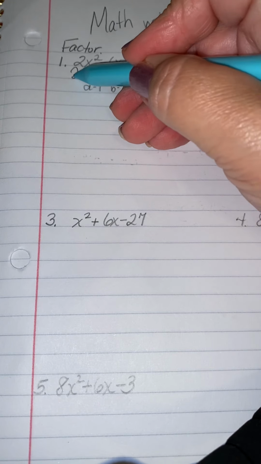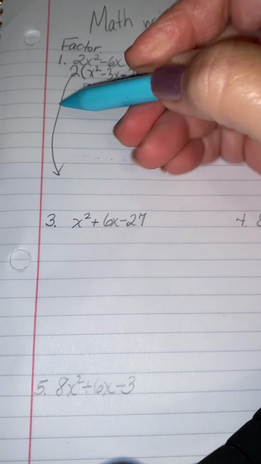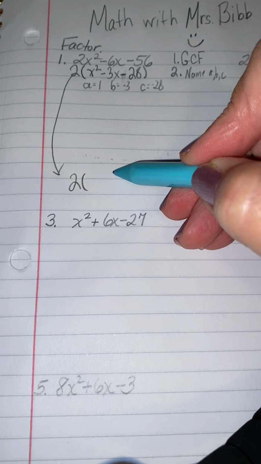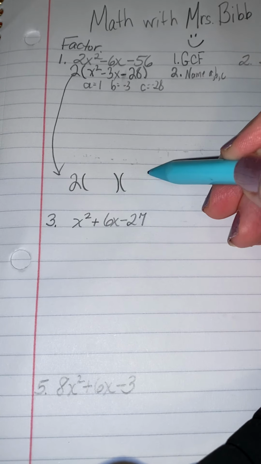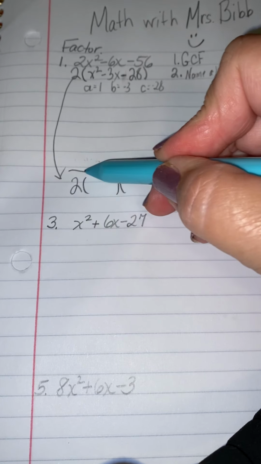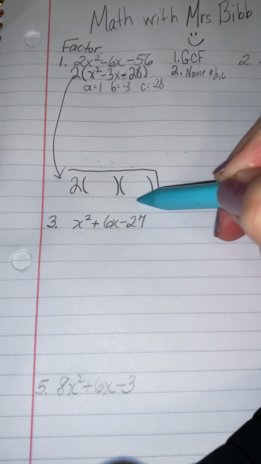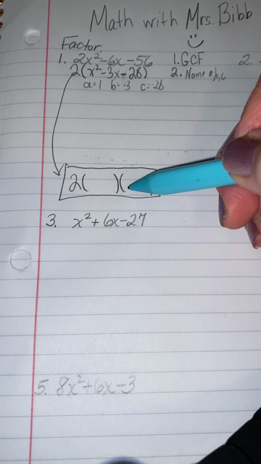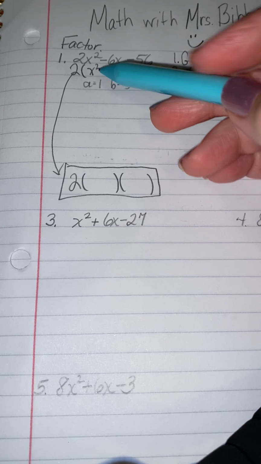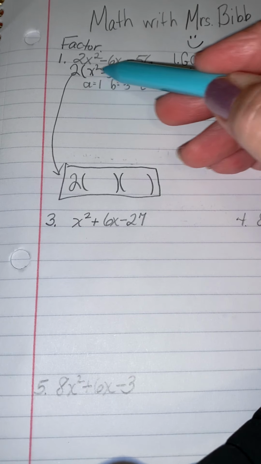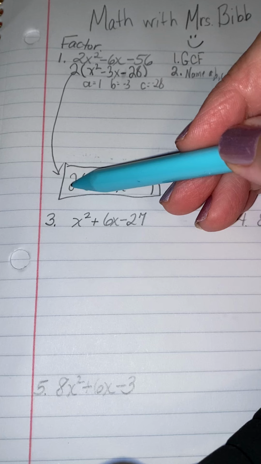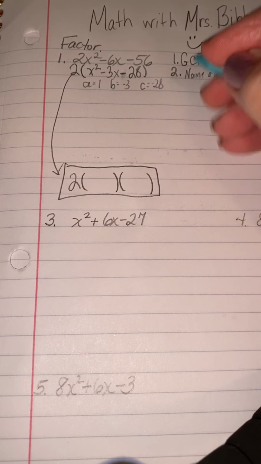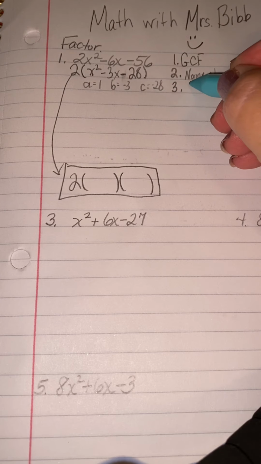Now I'm going to bring down my greatest common factor of 2 and go ahead and set up my final answer. When you're factoring, your answer is a product of polynomials. In this case, I'll have a monomial times a binomial times a binomial. Then I'm going to focus only on this trinomial. I can forget about that common factor, since now it's in my answer. The next thing I'm going to do is make a chart.